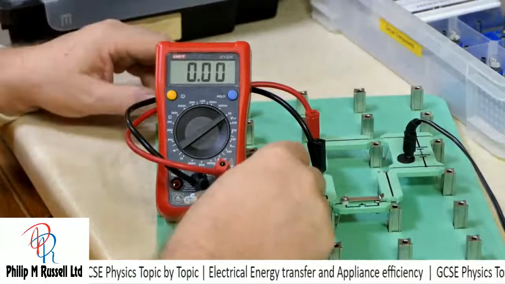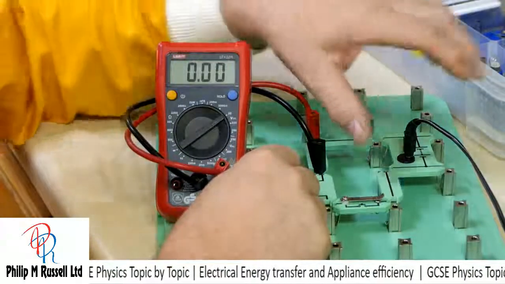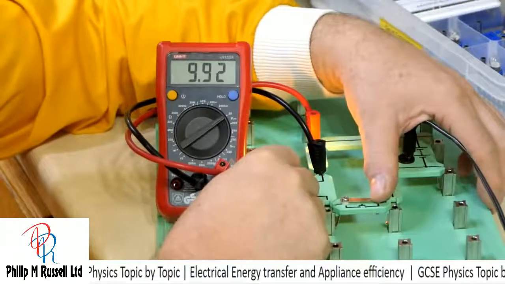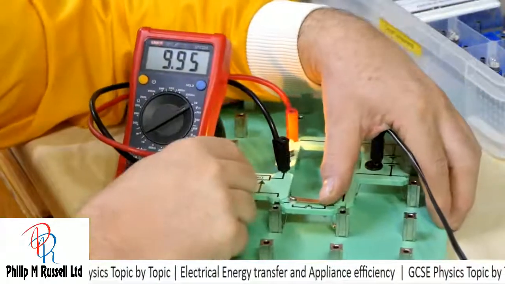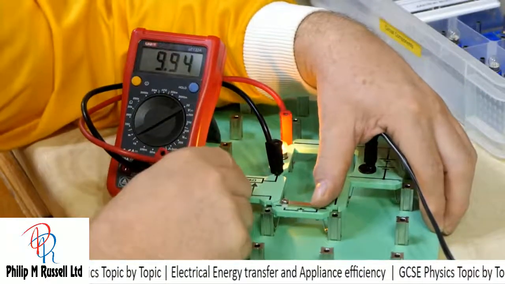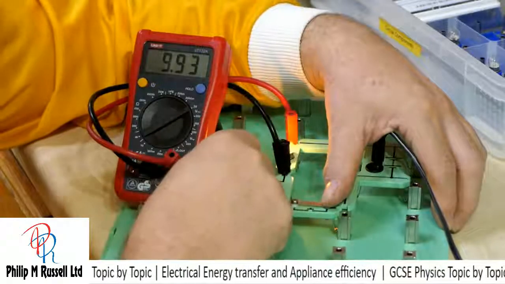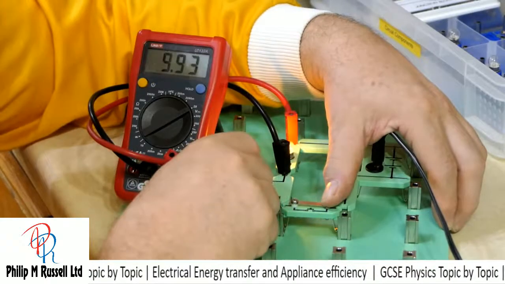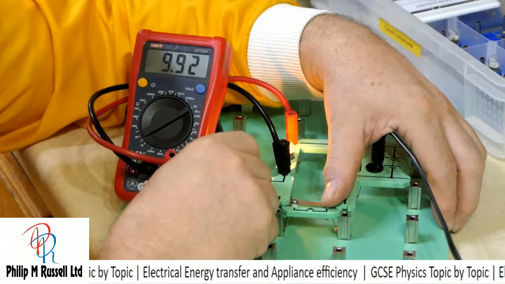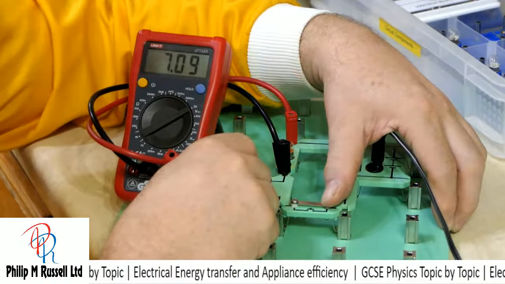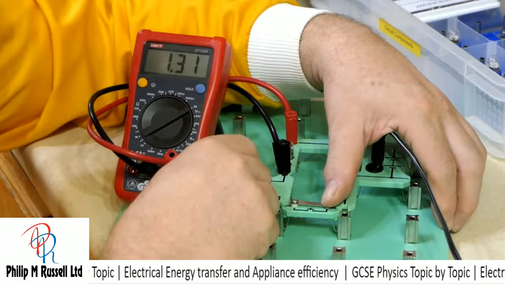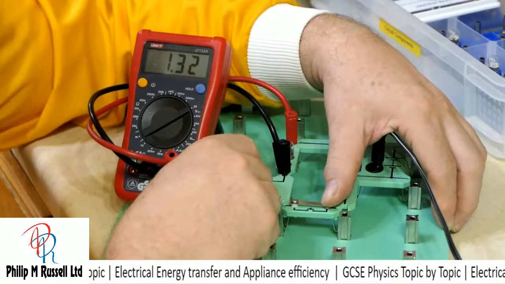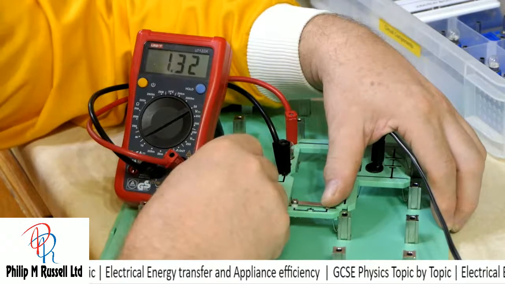That might make it so you can see the bulb as I adjust this circuit. My problem is I've got the voltmeter in the way. You can just about see it, and as I adjust this down, the bulb gets much dimmer. Down here I've got just 1 volt going through.